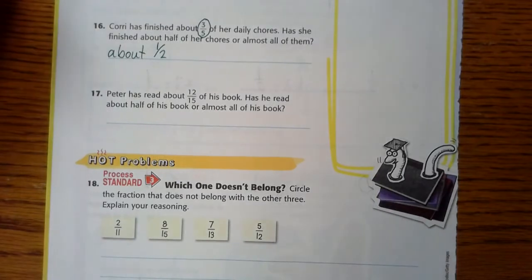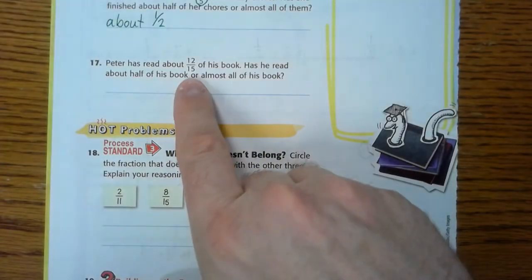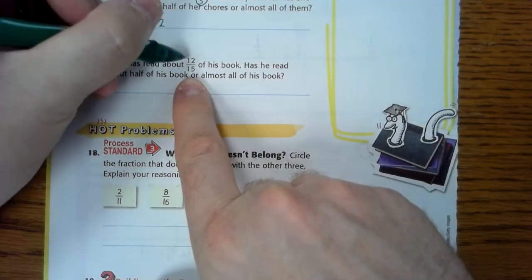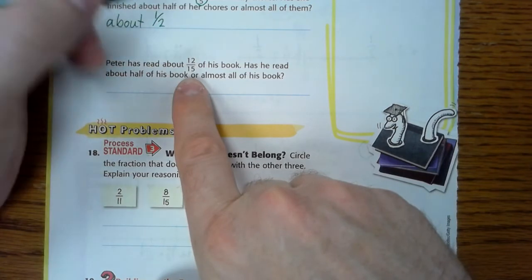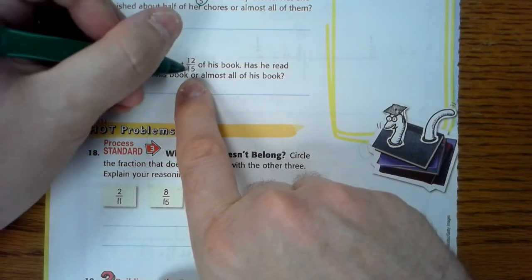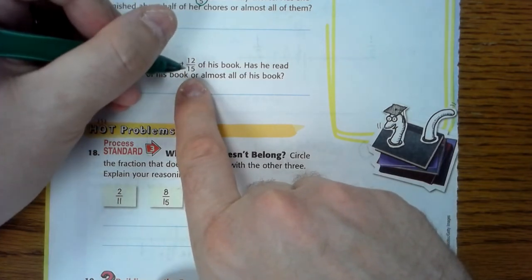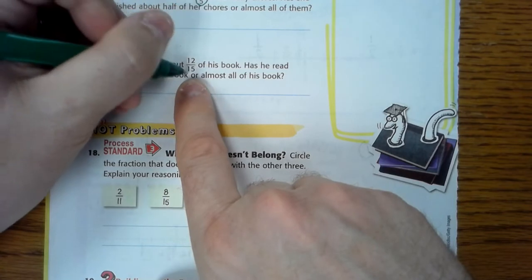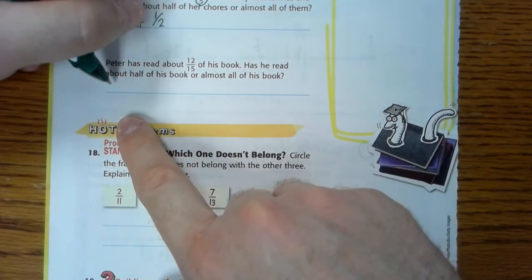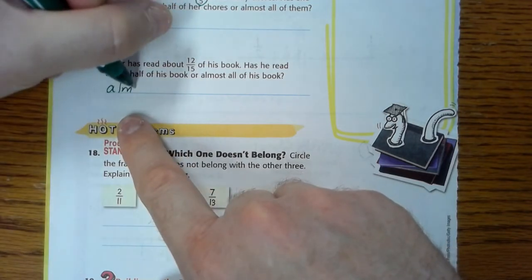Peter has read 12/15 of his book. Has he read half of his book or almost all of his book? So again, we look at this and we say, well, it's not way far away, so it's definitely not none of his book. Half of 15 is 7.5, and that's not near that. So it looks to me like he's read almost all of his book.